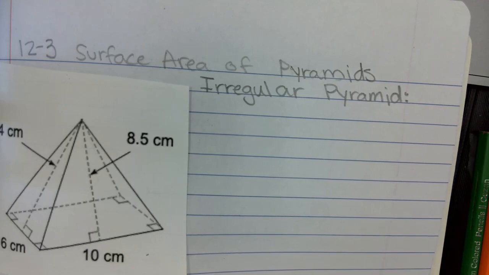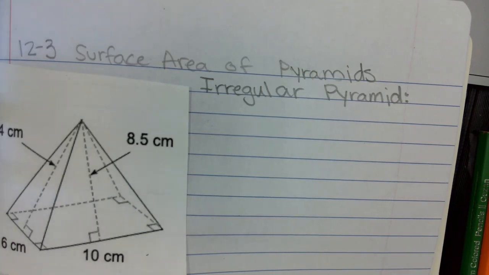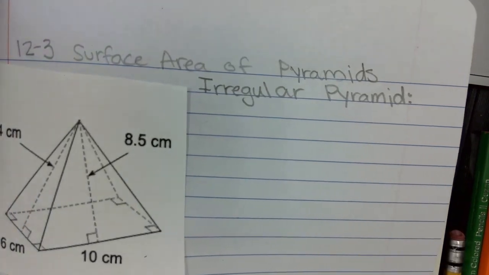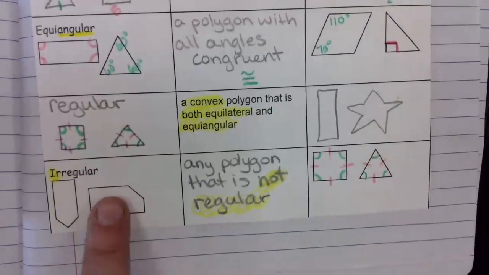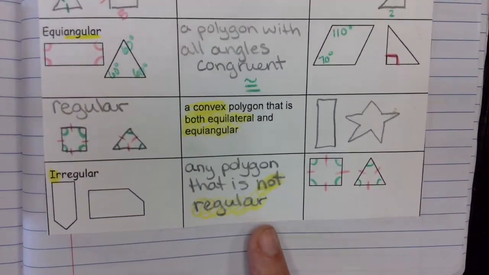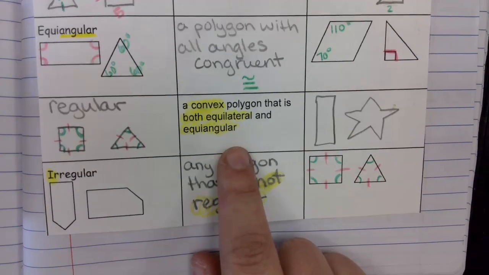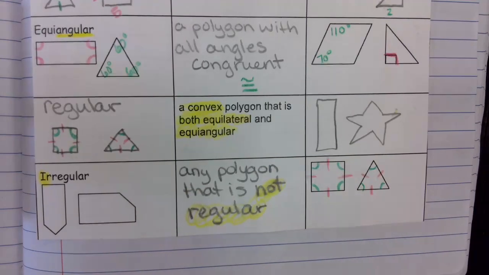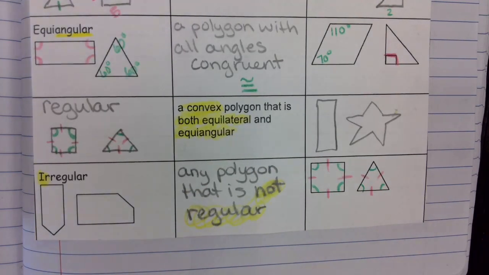Okay, so irregular. What's the difference between regular and irregular? All right, if you don't remember, we got to flip all the way back to chapter 6-1. There we go. Here we have regular and irregular. Our definition of irregular is just that it's not regular. But what is our definition of regular? Equal, good. Equilateral and equiangular.